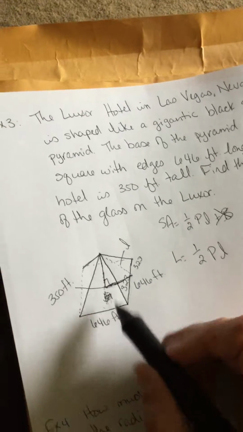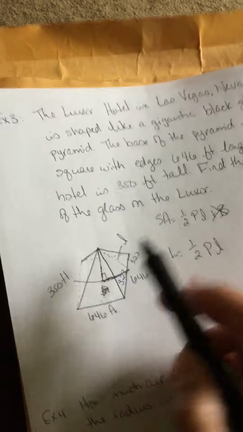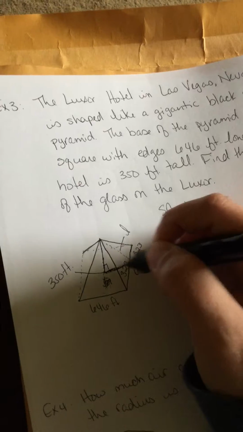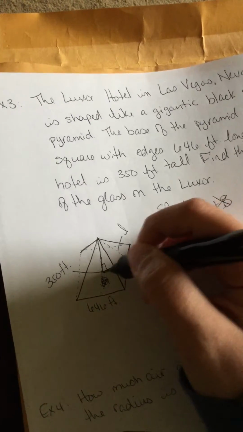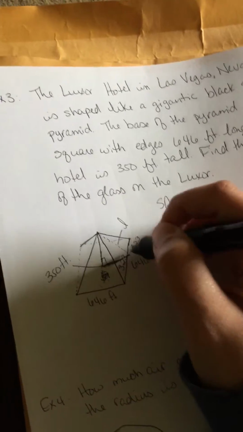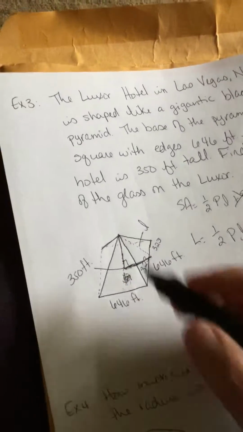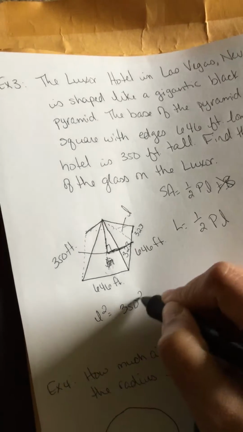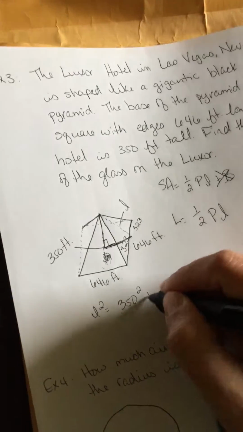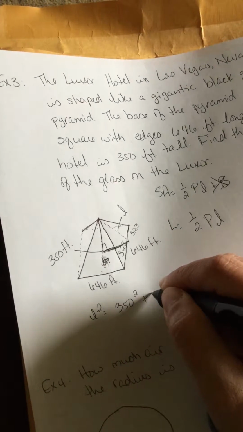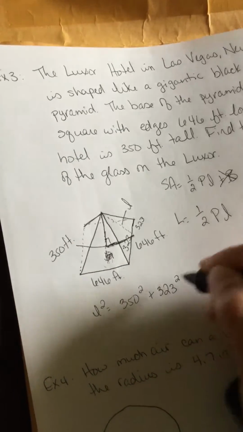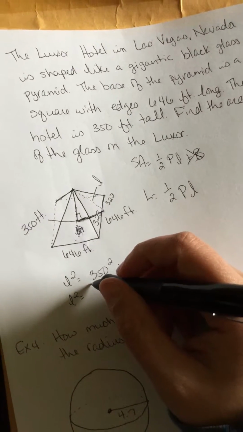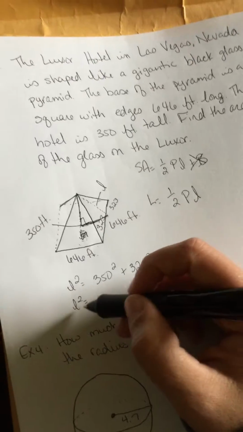But anyway, to find L, you're still going to use the Pythagorean theorem. L is the hypotenuse, so we would have 350 here, and 323 would be here, because it's a square, it cuts it in half. So we would have L squared is equal to 350 squared plus 323, the half of 646, squared.